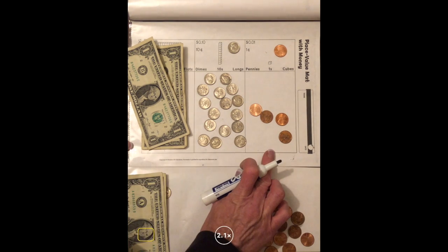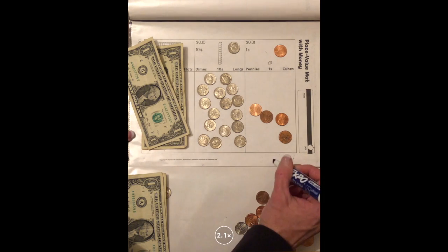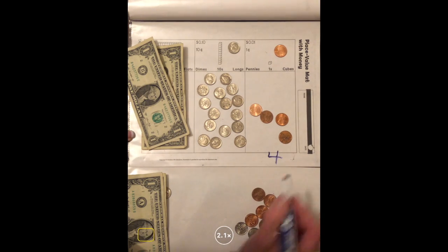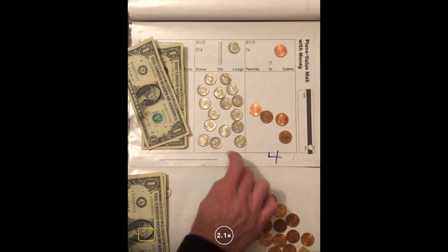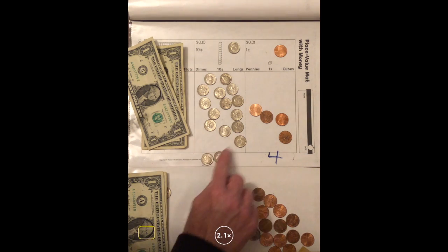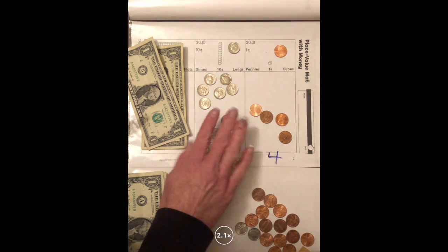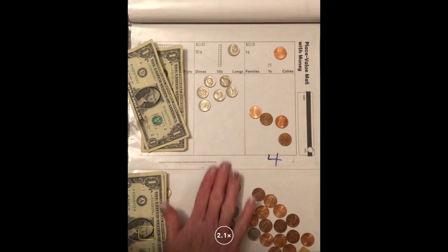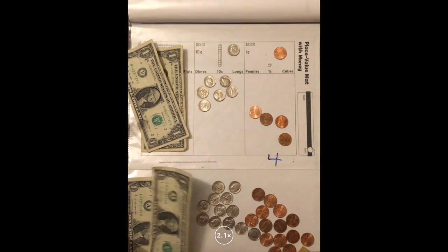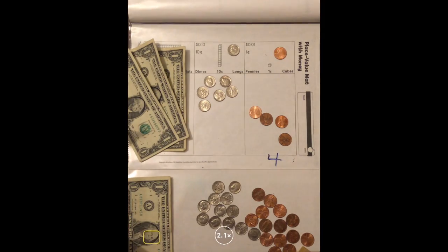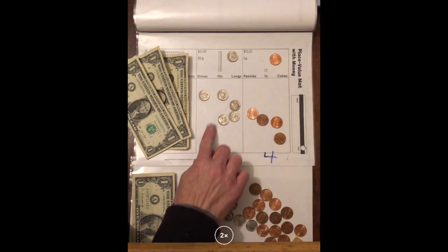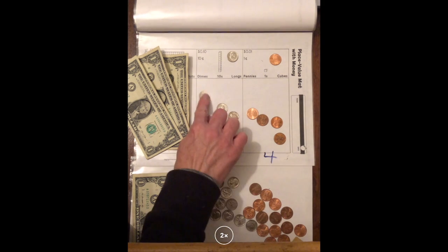We have 16 in our tens and 4 in our ones. So do we have anything to exchange in the pennies? We do not, so that's going to stay 4. Okay. Now, do we have 10 in our dimes? 1, 2, 3, 4, 5, 6, 7, 8, 9, 10. So we're going to take these away. And what are we going to exchange it for? Our 10 dimes exchanged for $1. You got it. Let's count how many dimes we have left. 1, 2, 3, 4, 5, 6.